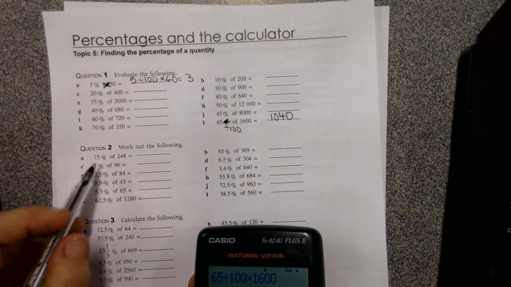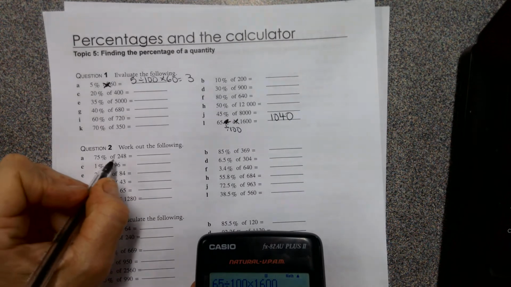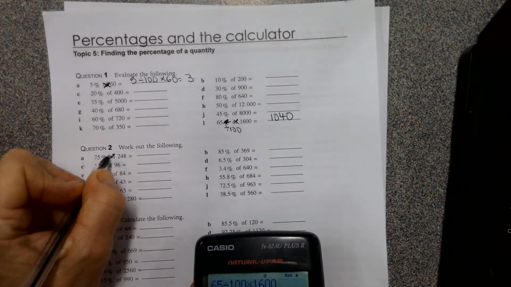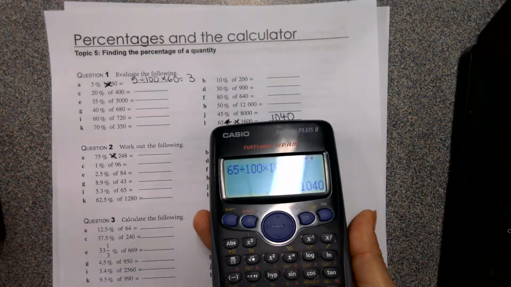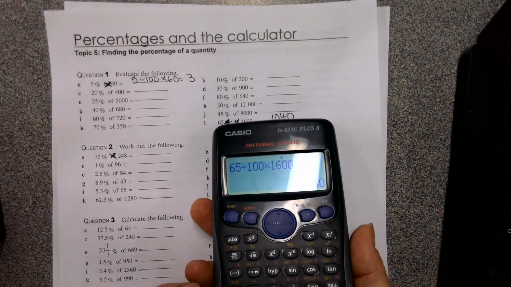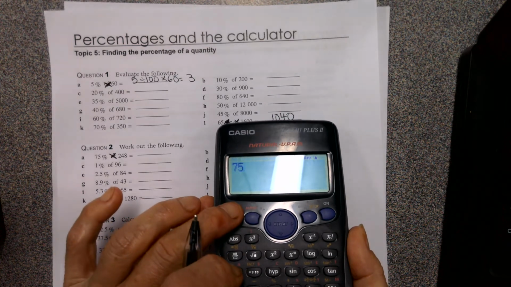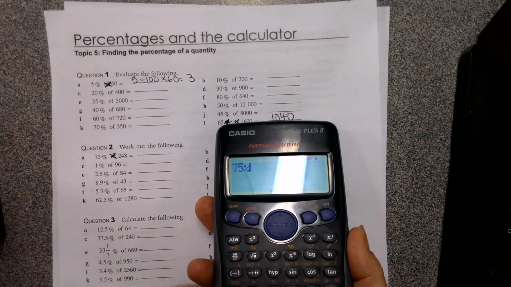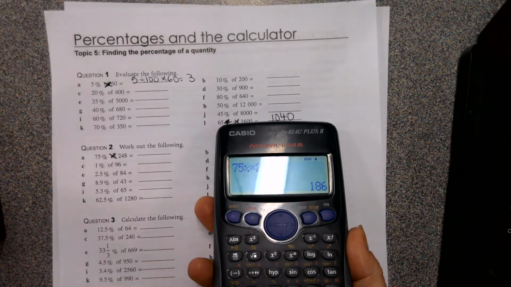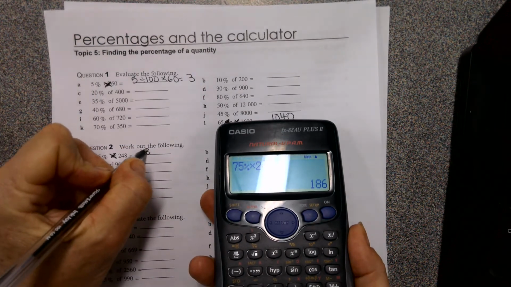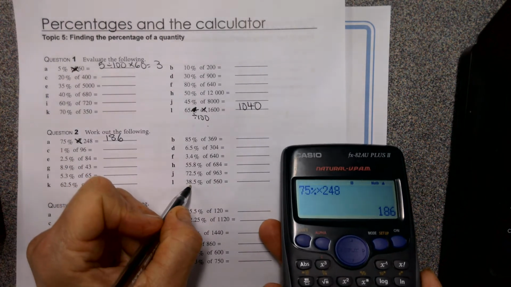Right, next one. Work out the following. 75% of 248, of means times. Once again, you can use 75% on your calculator, or you can just say 75 divided by 100. So this time I'll use the percentage sign just to be different. 75 shift percent times 248 equals, and you'll get 186. Just remember, choose a way that works for you.